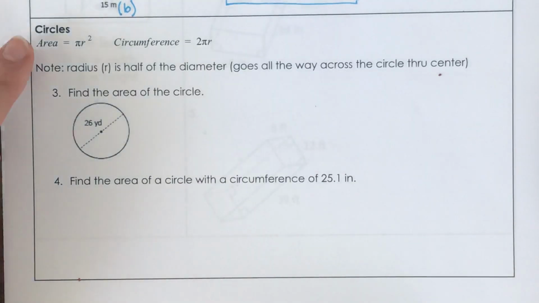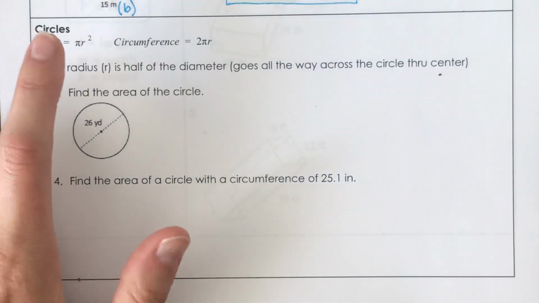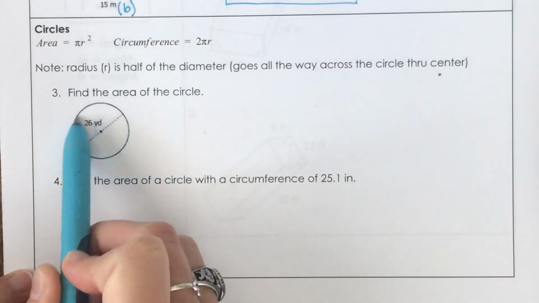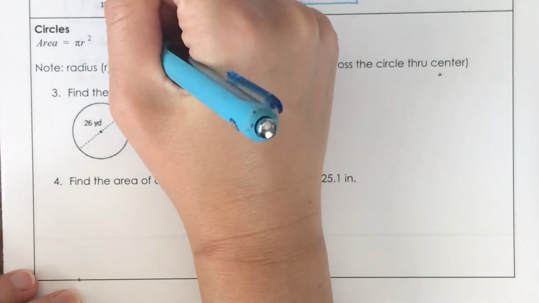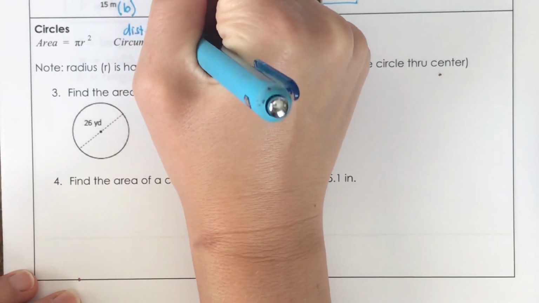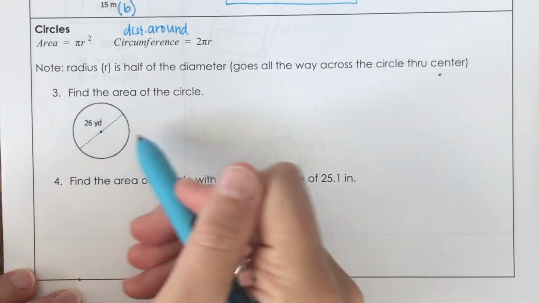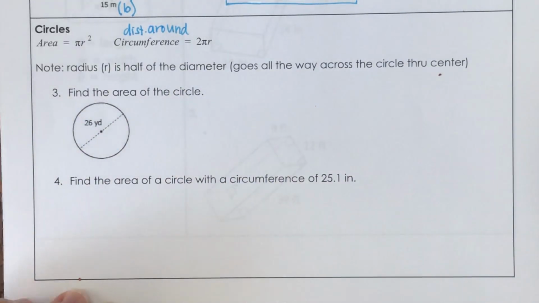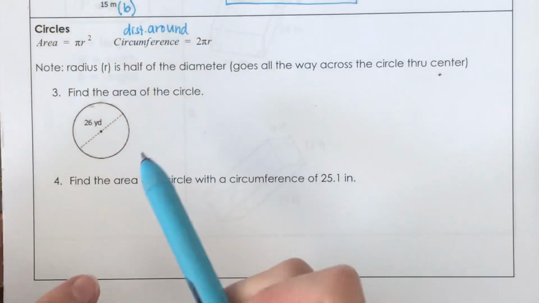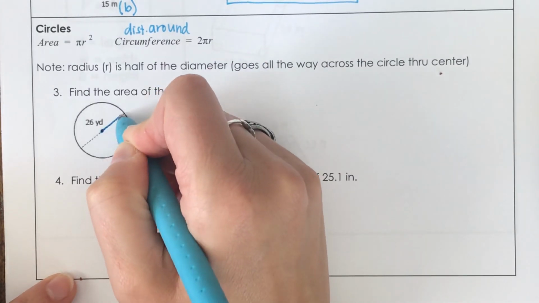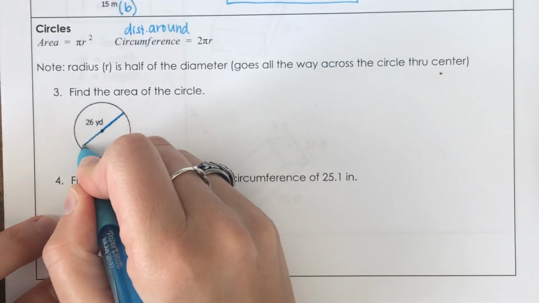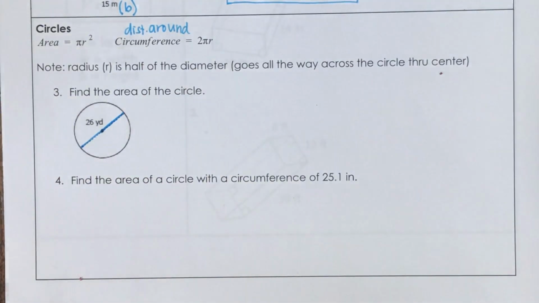Okay, circles. All right, to find the area of a circle, we're going to do pi times the radius squared. Circumference means the distance around the circle. Okay, so area would be everything on the inside. Circumference is almost like the perimeter of the circle. It's the distance around the circle. Now, there's a couple things to note. Radius is just from the center to one edge of the circle. Diameter is a line that goes all the way through the entire circle through that center point there. So it's important that you can see that in the picture, okay?